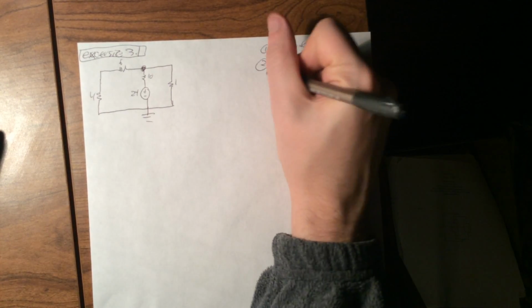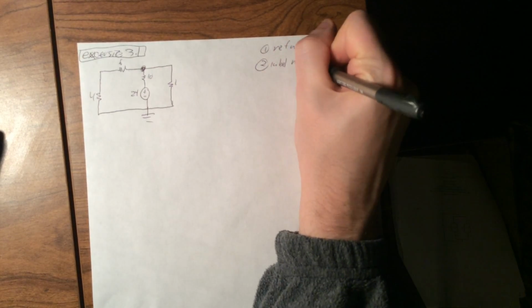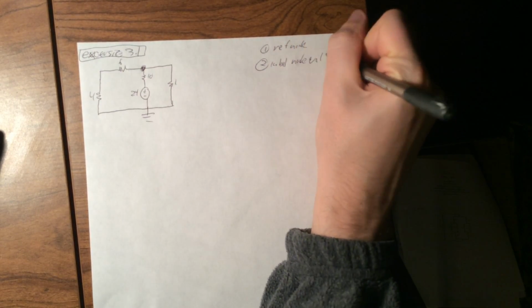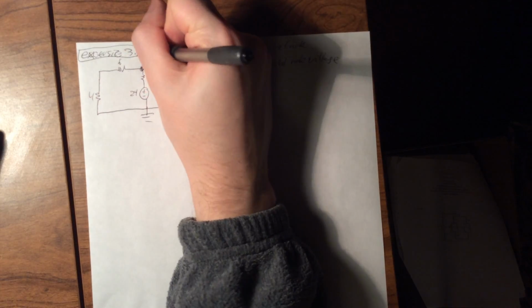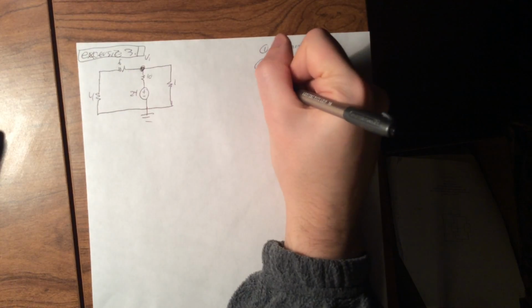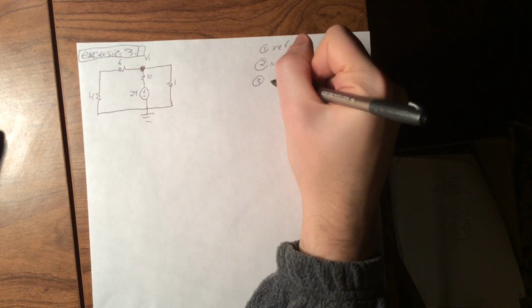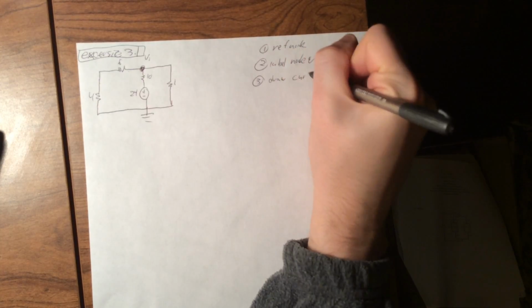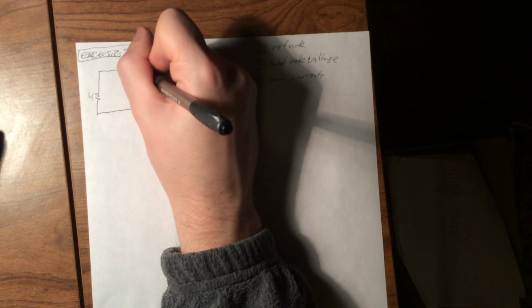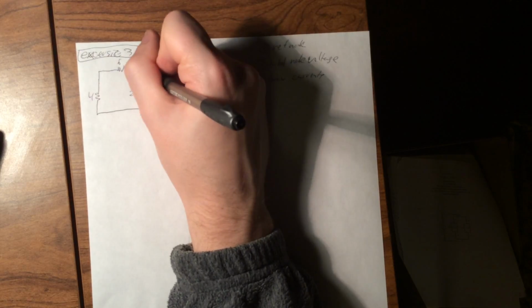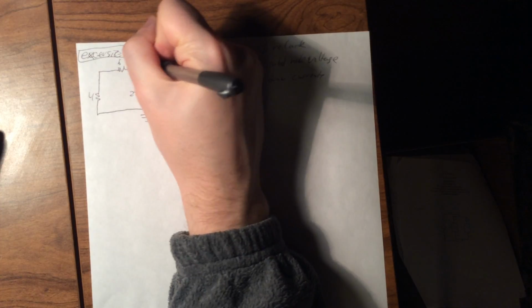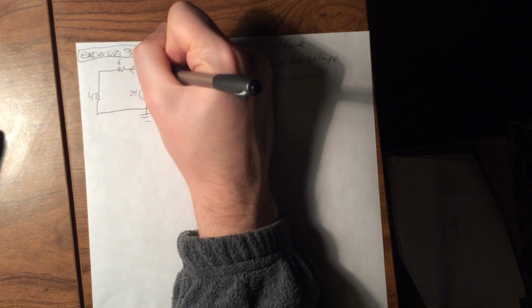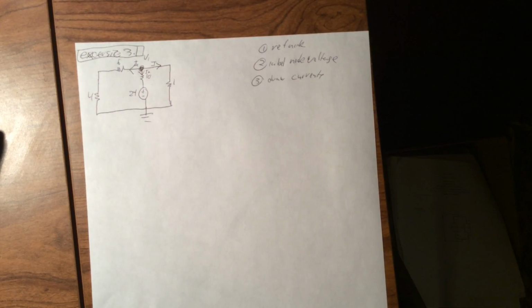So anyway, label node voltage. We've done that. We're going to call this V1, okay? And then 3, we're going to draw currents. Remember, currents come out of the node, out of the node, out of the node. And what do we want to call them? I1, I2. It doesn't really matter at all. And that's it for that one.